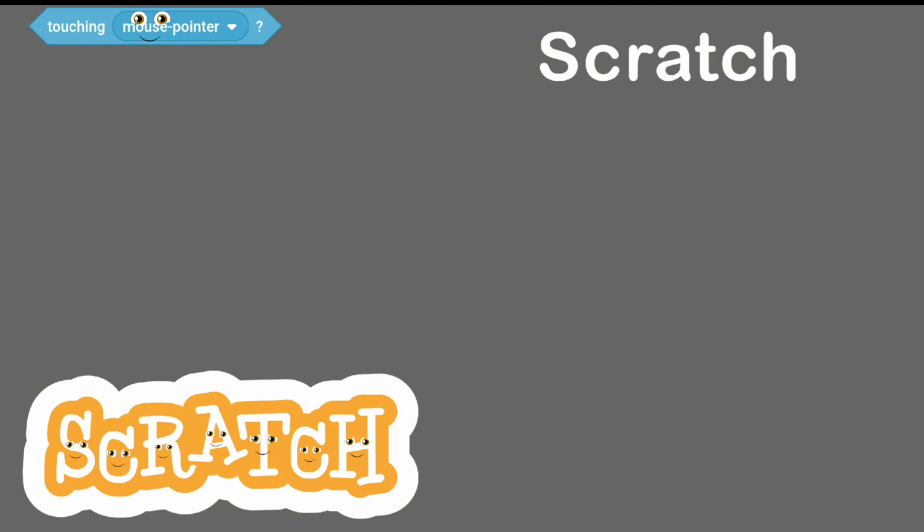Hello there. I am the touching mouse pointer. I regularly use to identify any of the mouse pointers touching something. Now let's go back to learning more features of Scratch. So Scratch has many more blocks than this touching mouse pointer block. There is some more and more things you should show.